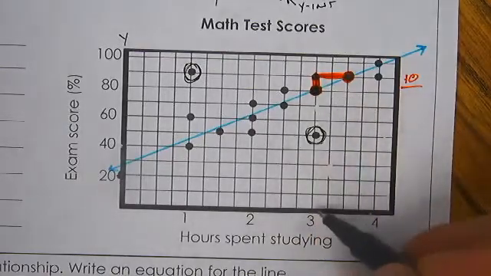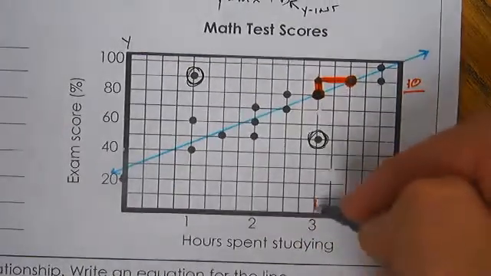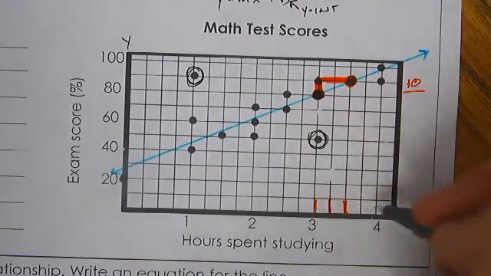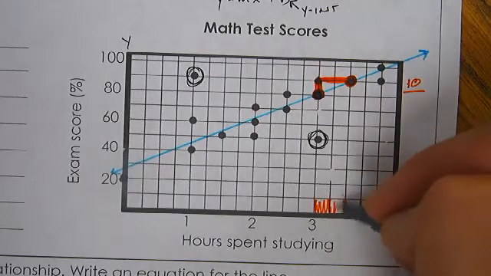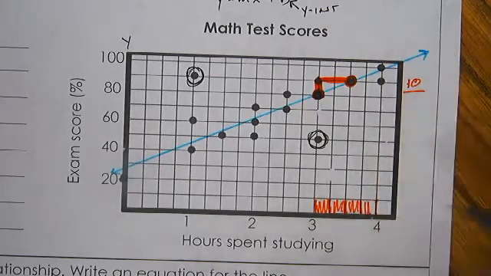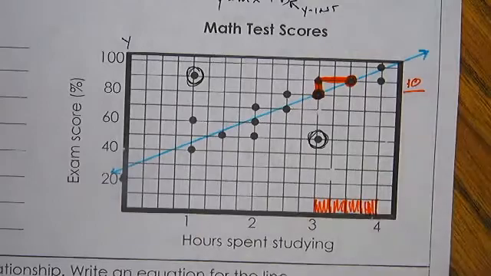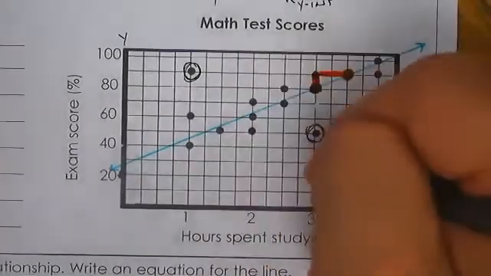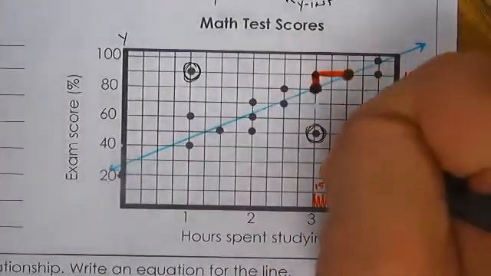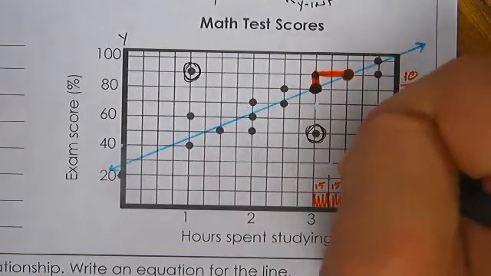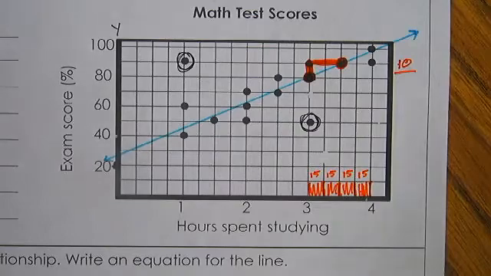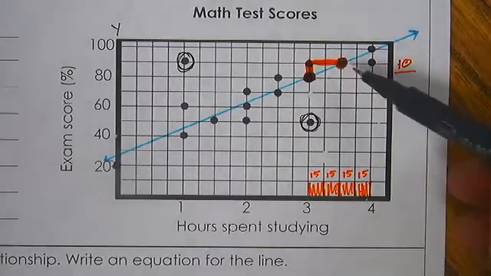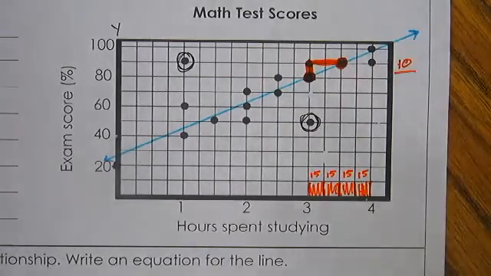Well, if it's 1, 2, 3, 4, there are 4 gaps between each one. So you can see I've got 4 gaps there. That means each one of these is 15 minutes, because that's an hour. 15, 15, 15, 15. So I went up 10 points over 30 minutes.